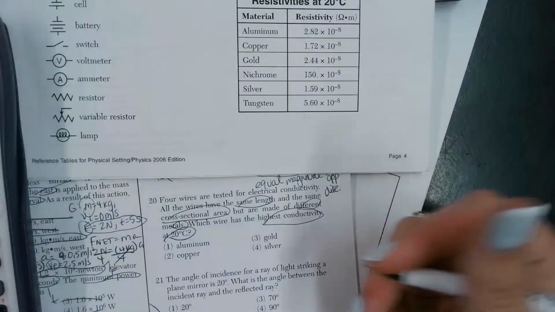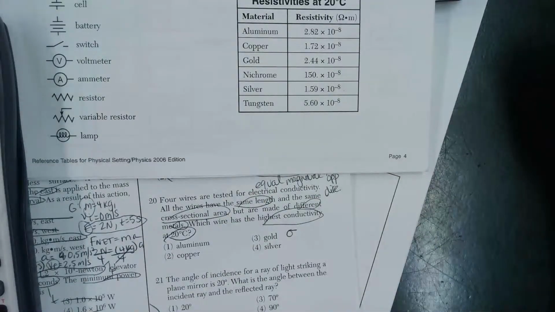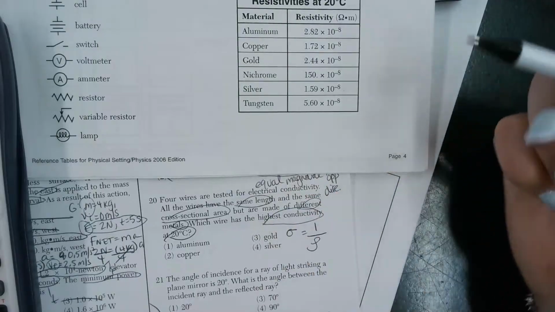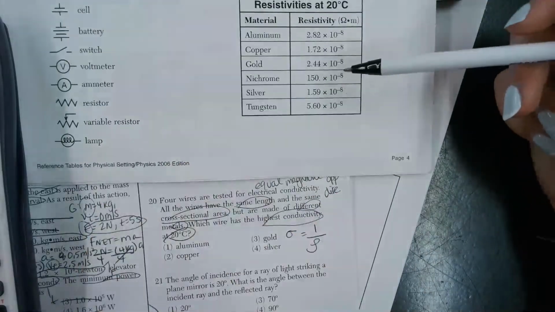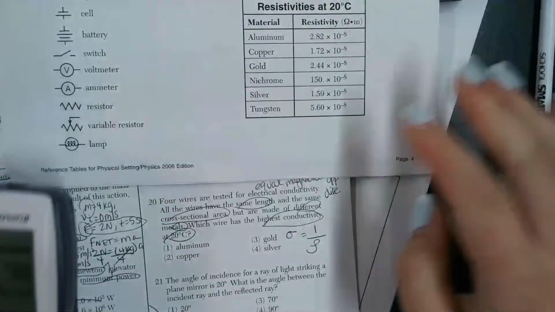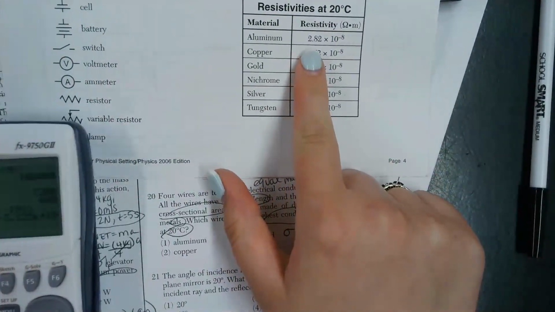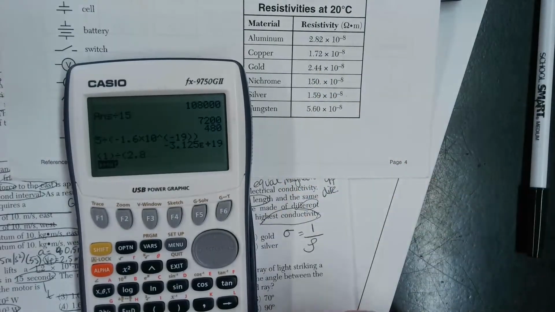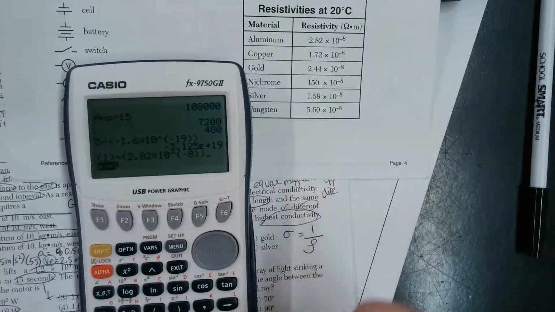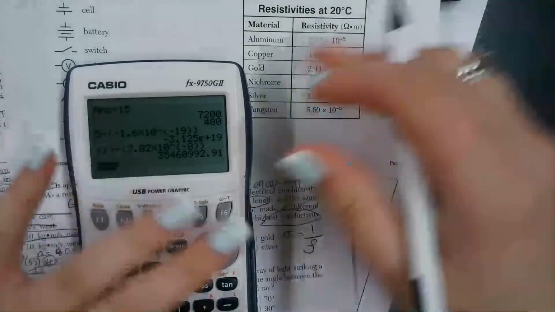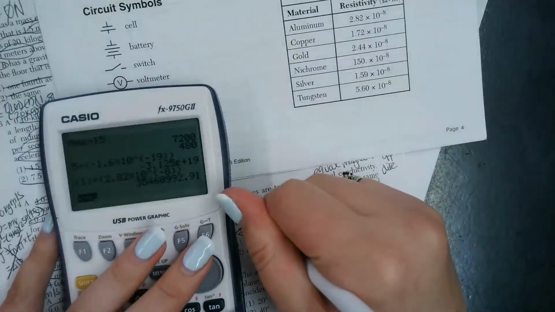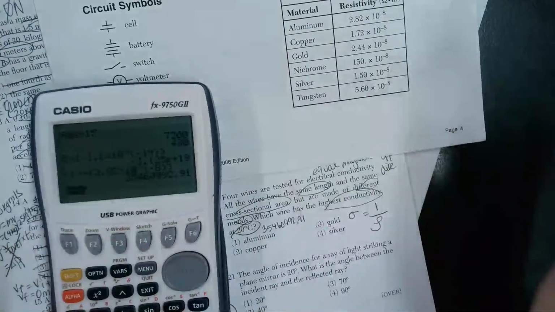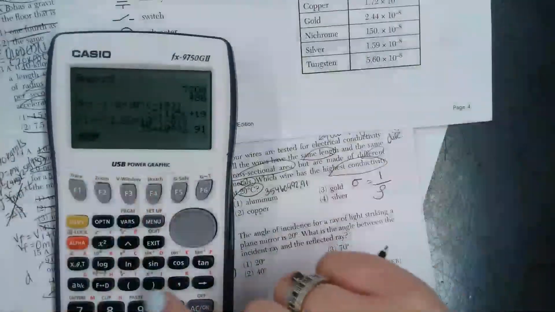So here's what we're going to do. Conductivity is this lowercase letter called sigma. It is just 1 over rho. So you're going to take these values, put 1 in the numerator and the value of these in the denominator. So aluminum would look like the following. 1 divided by 2.82 times 10 to the negative 8. Okay, I get a really big number. So I'm going to write out all the digits, right? 354609992.91.